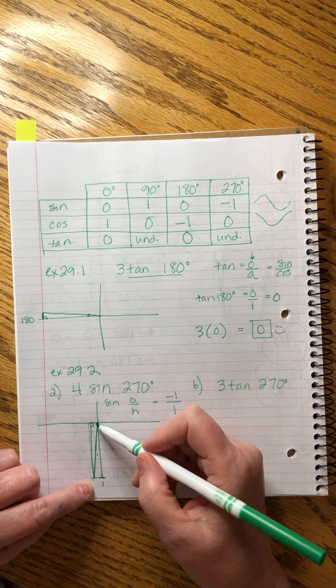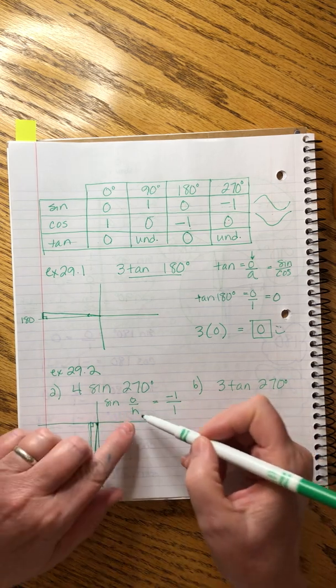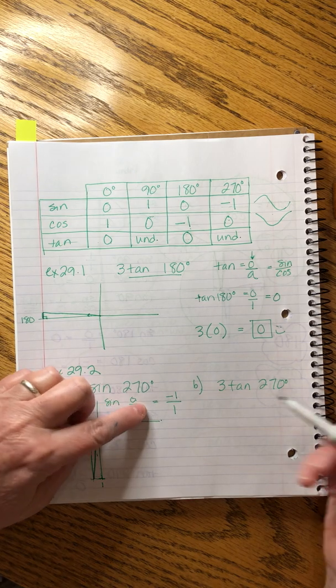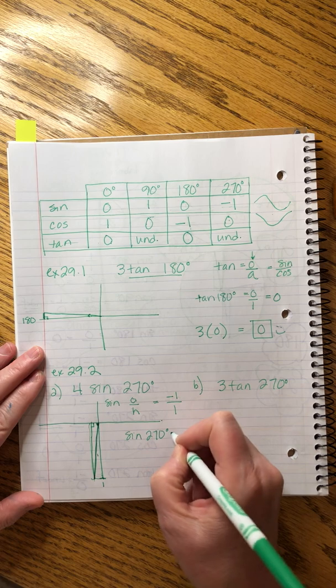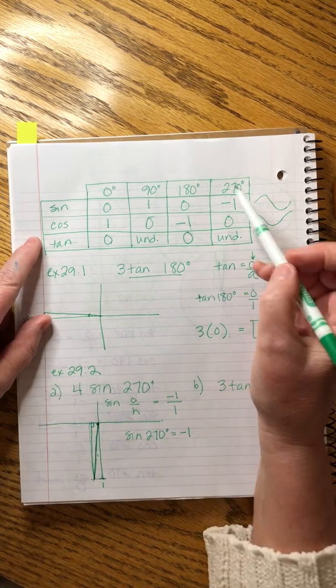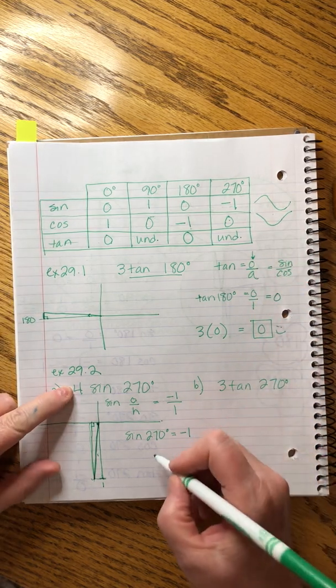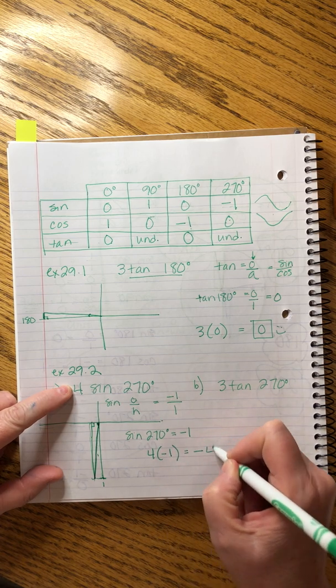The sine is negative because it's below the axis. Hypotenuse is always positive, and that's 1. So the sine of 270 degrees is -1. And then we check our chart. There it is. Yay, we got it right. And now we just multiply it by 4 equals -4.